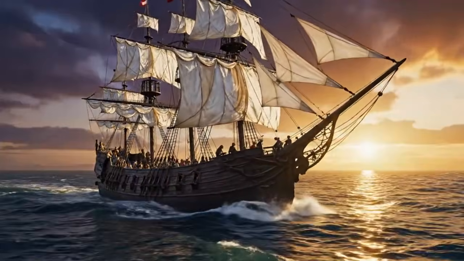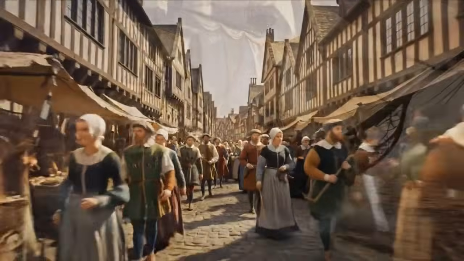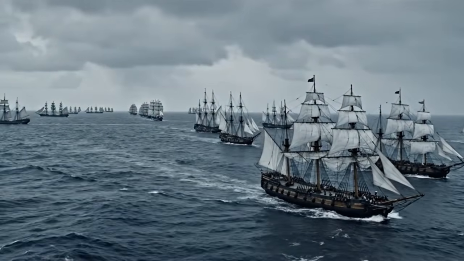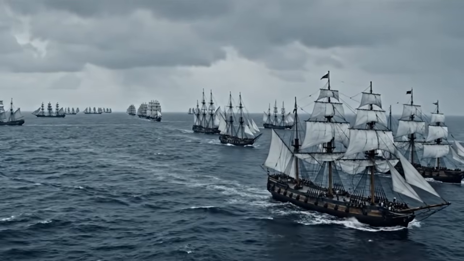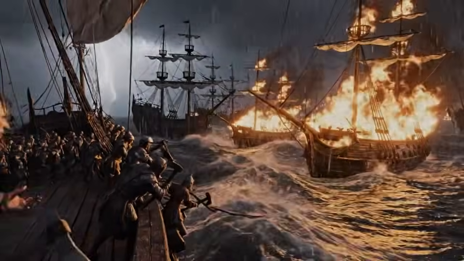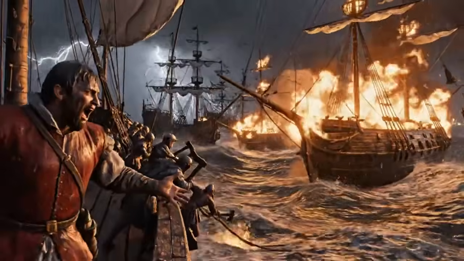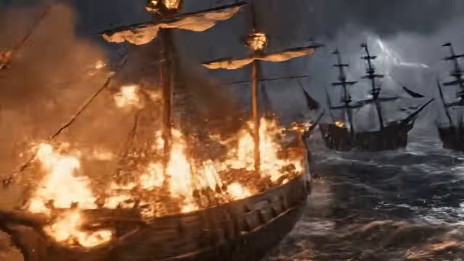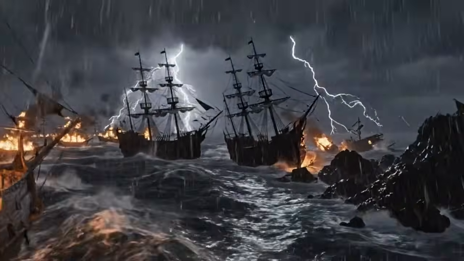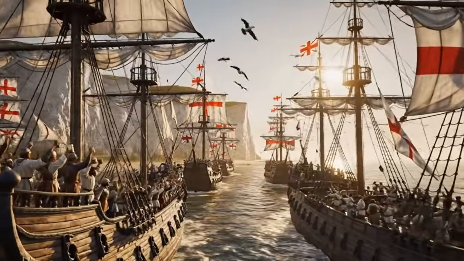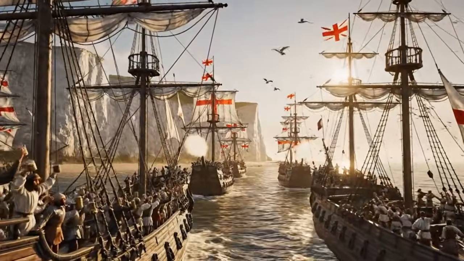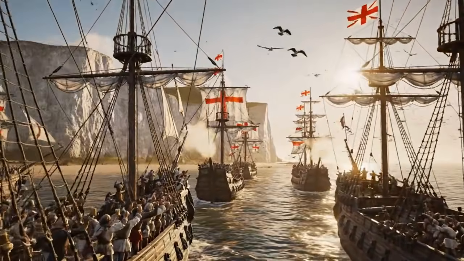Elizabeth's reign is extraordinary. Shakespeare writes his plays. Drake sails around the world. The Spanish Armada, the mightiest fleet in Europe, sails up the Channel in 1588 to invade England. Storms and English fireships destroy it. England survives. A small island has beaten the world's superpower. The myth of English exceptionalism is born right here.